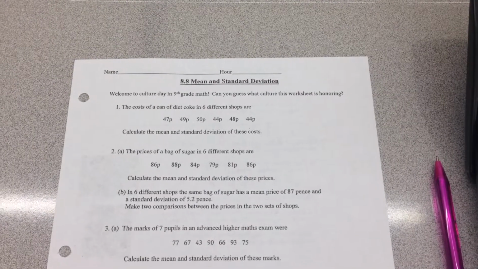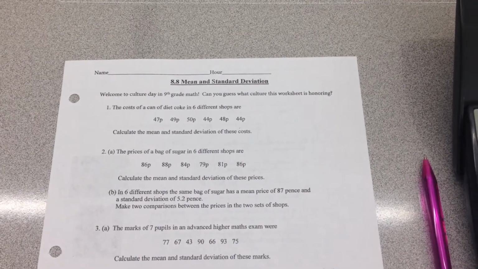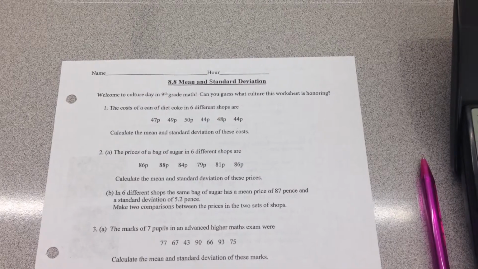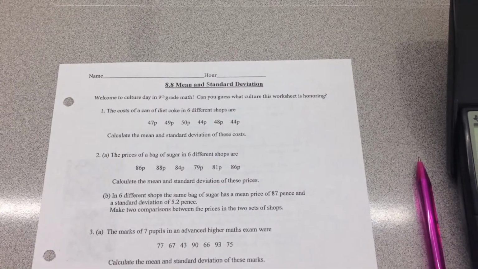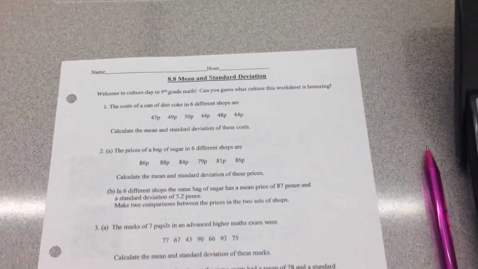Homework assignment 8.8, and unfortunately I can't use a graphing calculator using the other software that I normally use. So I'm going to do my best to make this work while holding my camera with one hand and writing with the other and using a calculator. So it'll be something else.